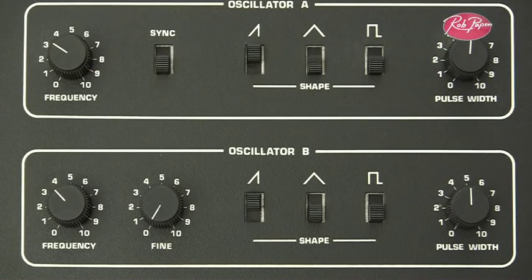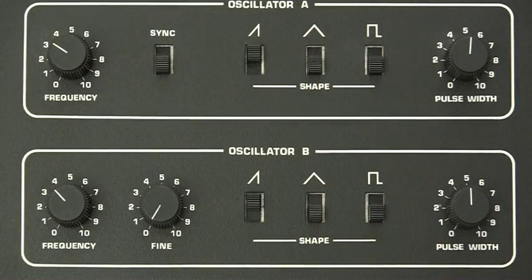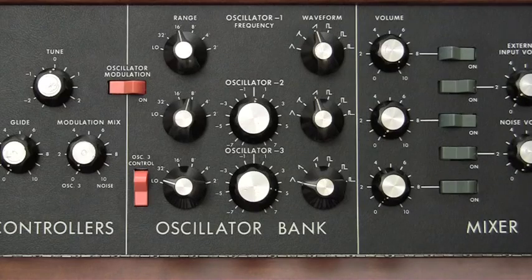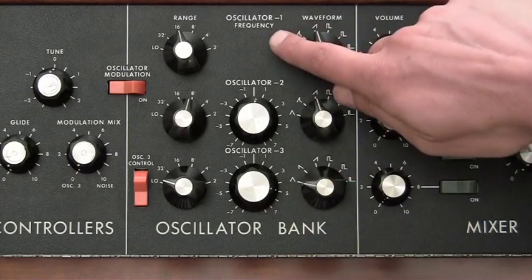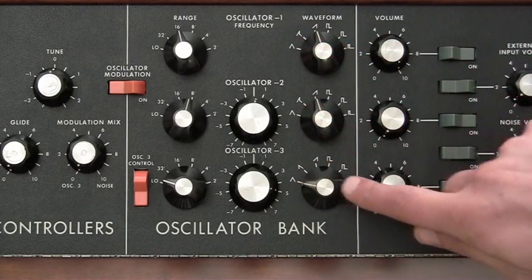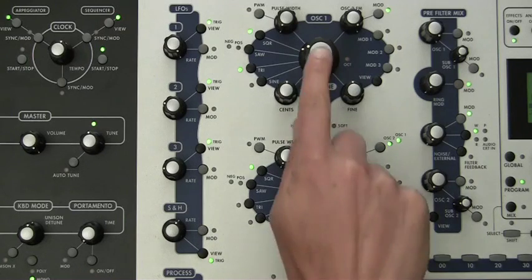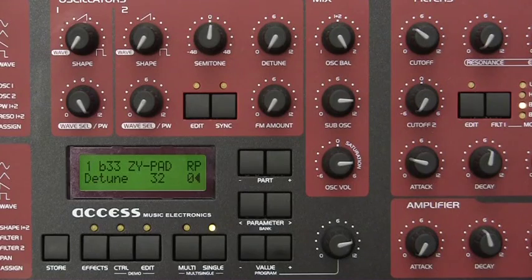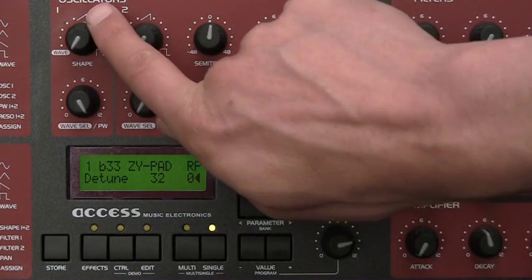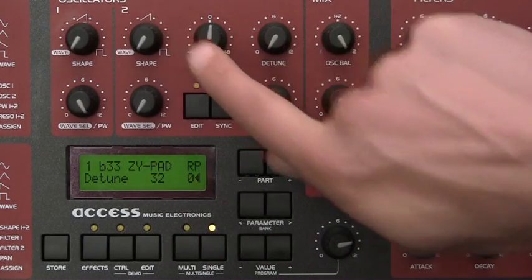If we look at the Sequential Prophet 600, we can see it has oscillator A and oscillator B. The Moog Minimoog has an oscillator bank, and inside of that is oscillator 1, 2, and 3. The Alesis Andromeda uses the names OSC1 and OSC2. The Virus B names this section oscillators and adds number 1 and 2 for each separate oscillator.